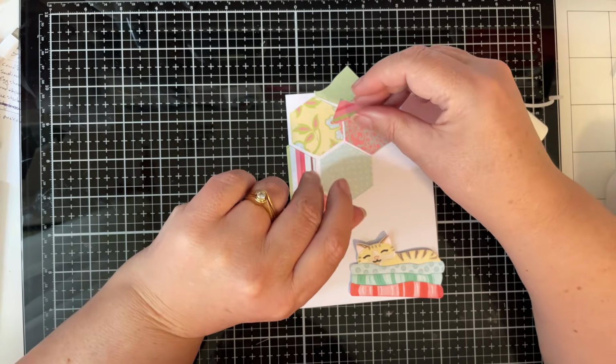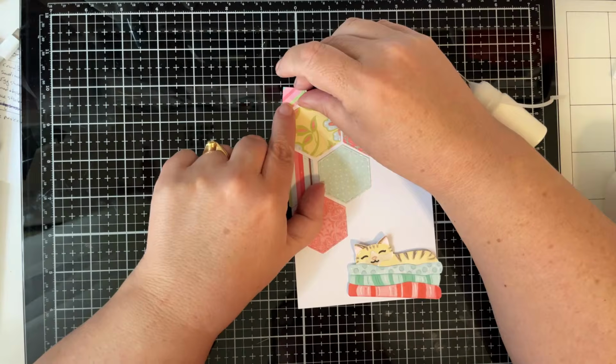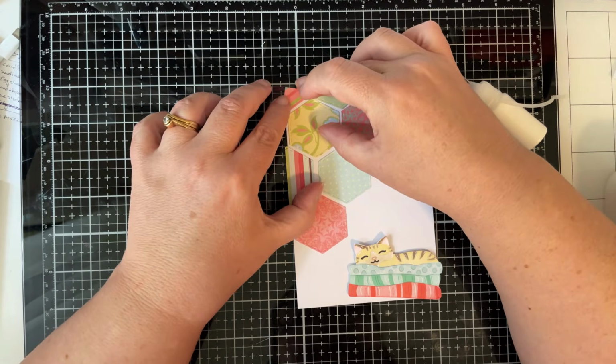15-year-old hex punch. Oh, please give it a try, Sally. I bet you have exactly what you need.